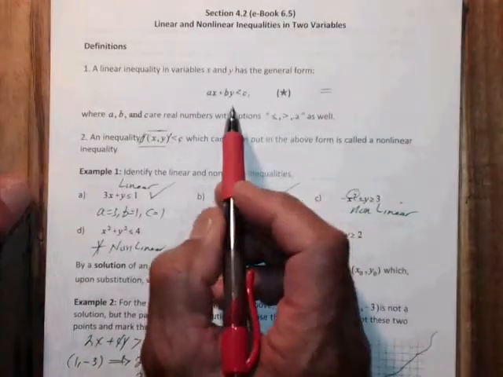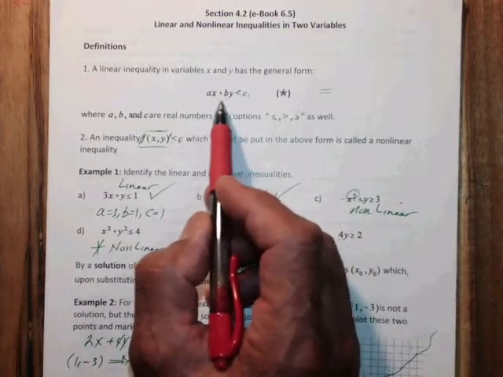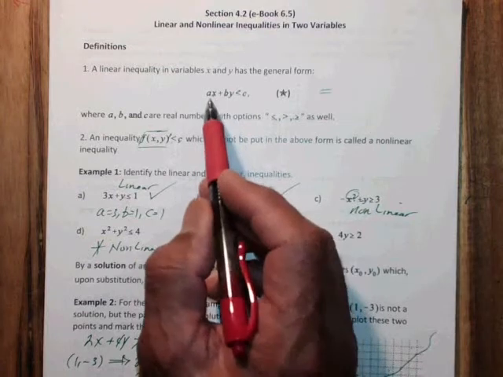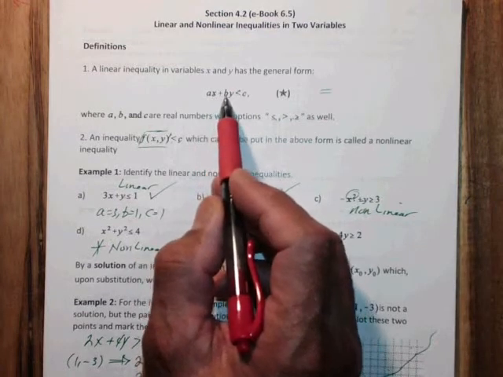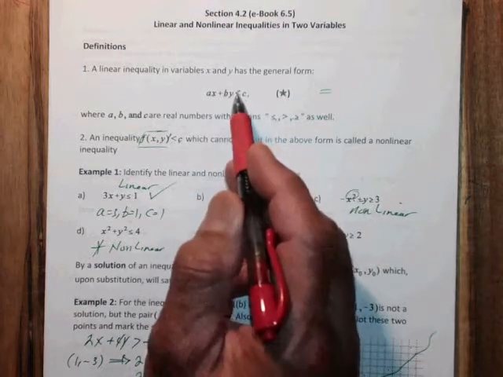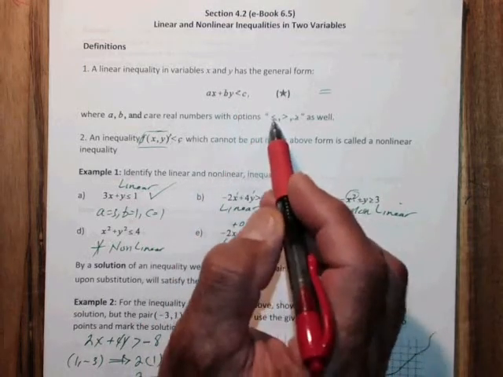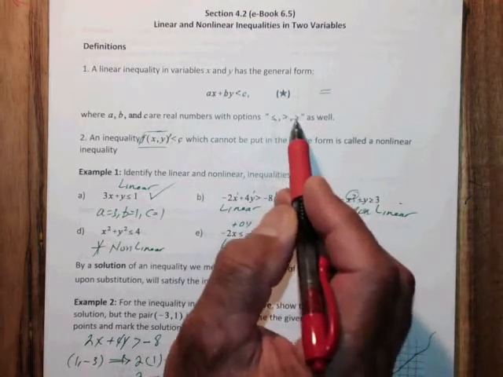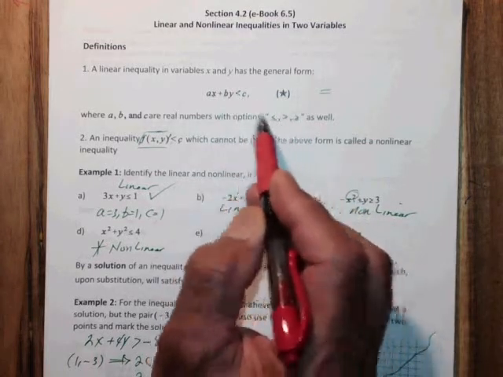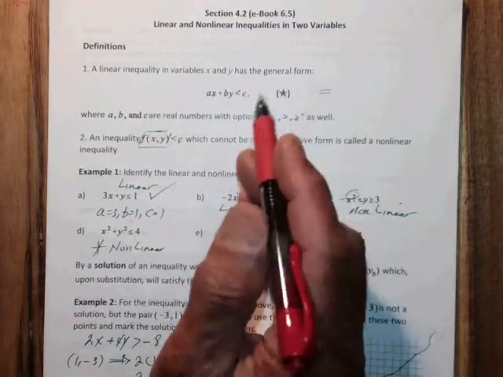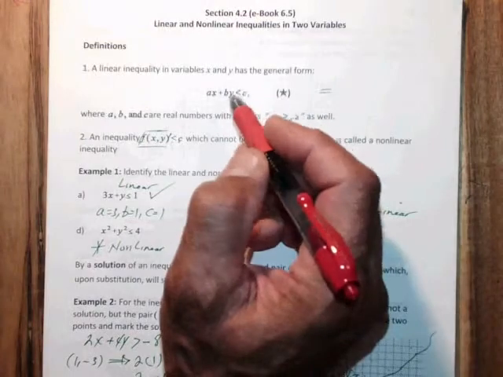By a linear one, we mean something like this: some number A times X plus some number B times Y, both to power 1, less than C, or maybe one of the other three: less than or equal, bigger than, or bigger than or equal. If you have one of these four symbols and a number on the other side, we call it a linear inequality.